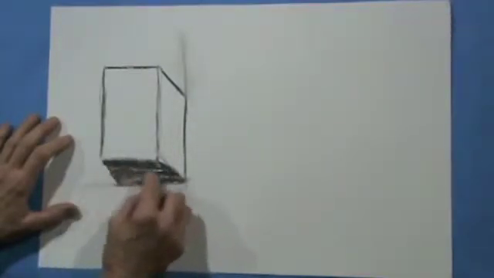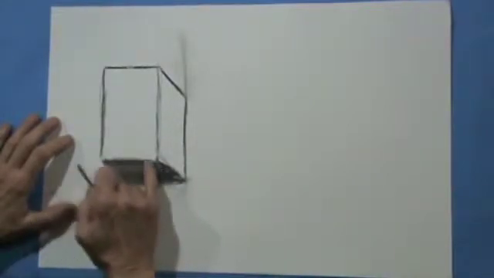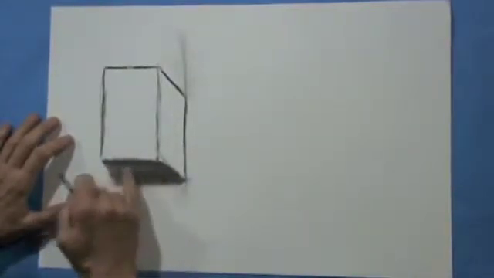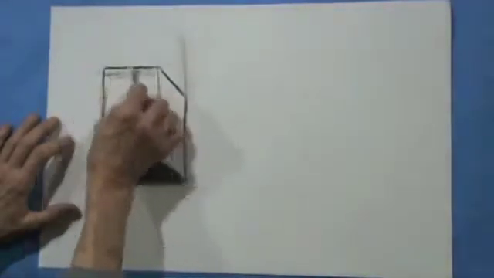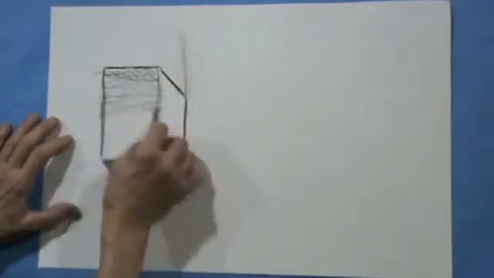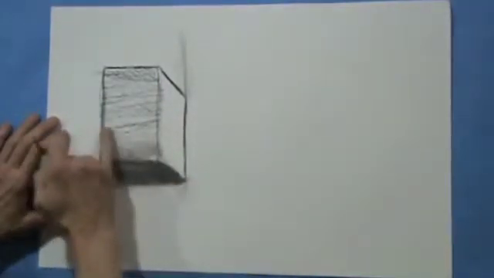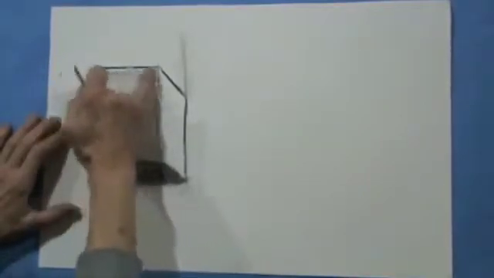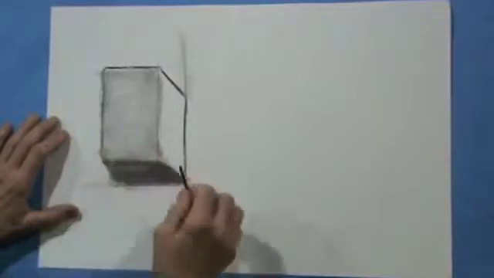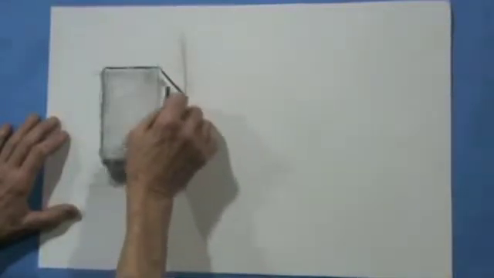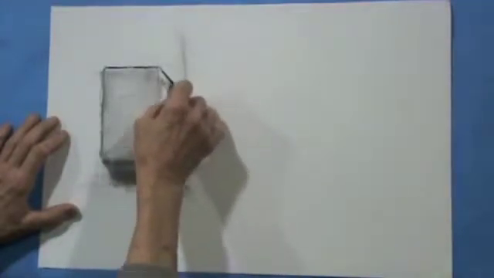And I show them how to just put it on and then rub it in with the finger. Then we'll go ahead and put the lightest tone up here. I tell them not to be concerned about being neat. And we get our light tone up here. And then we want the middle tone on this side. And let's get that there.